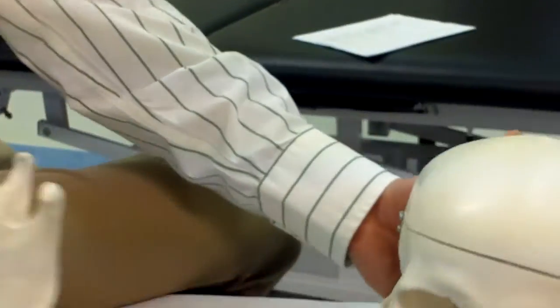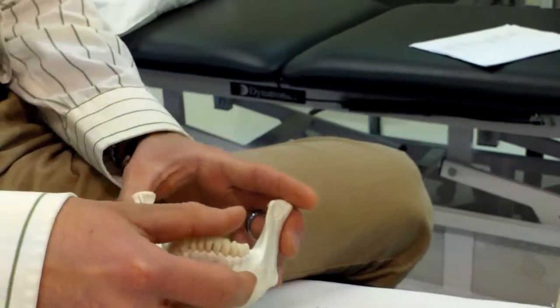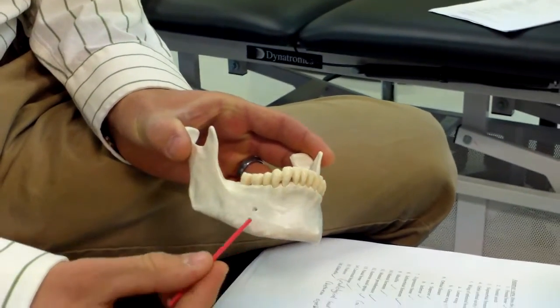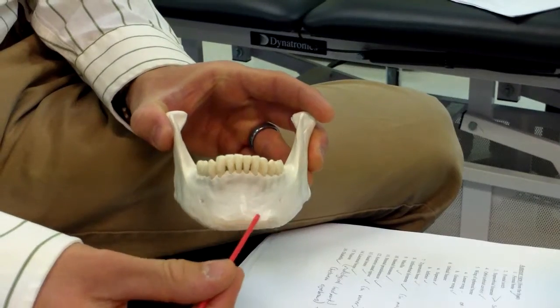The mental foramen, so let's go to this. This is on your jaw. Mental foramen, right there. Mental protuberance, just where your chin is.